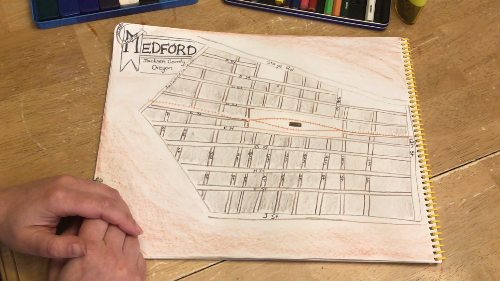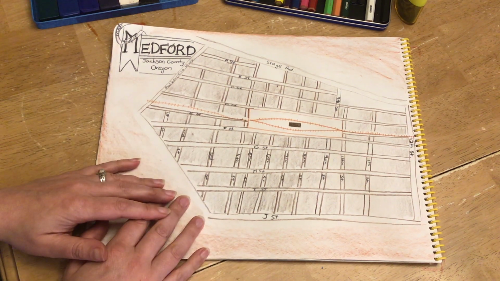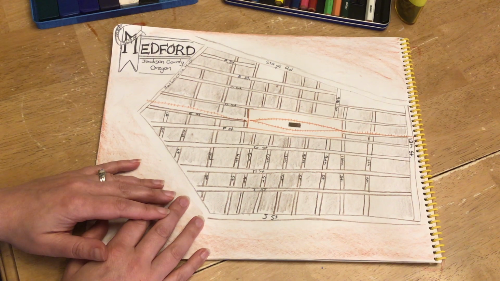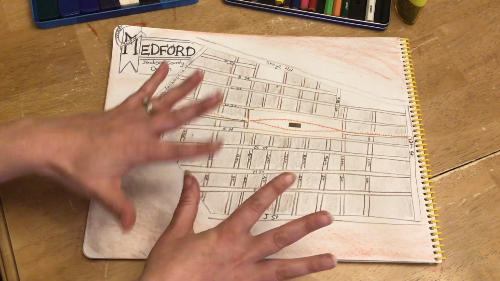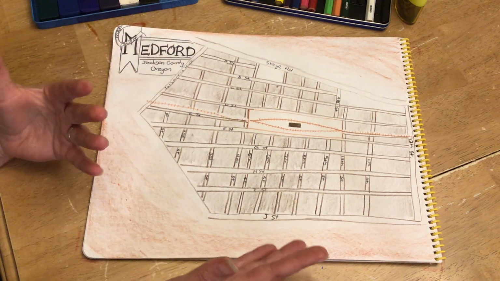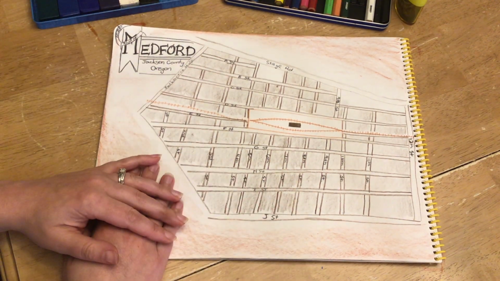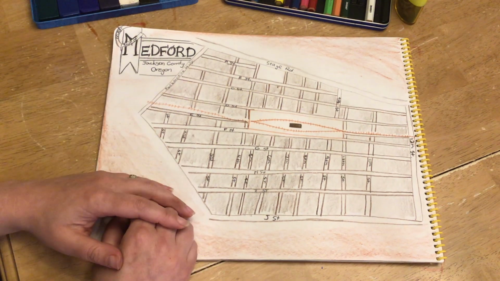Well, I hope you enjoyed this drawing. I hope you've enjoyed learning about the history of Medford. And we're going to continue making some maps this week, but our maps now are going to shift more from history, more to geography. So we're going to start learning more about where our mountains and our rivers are.